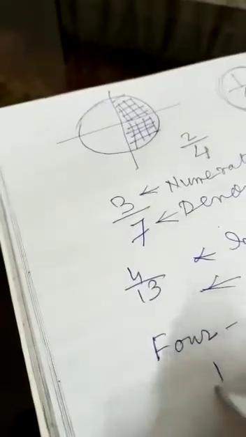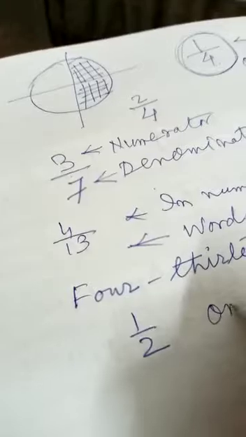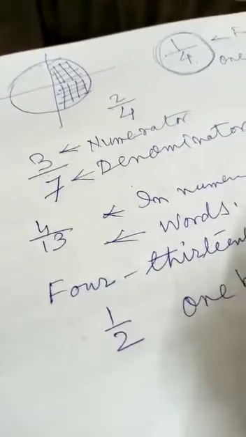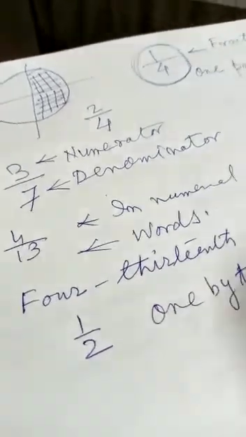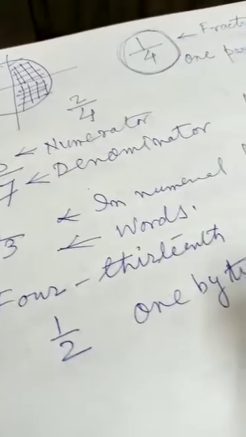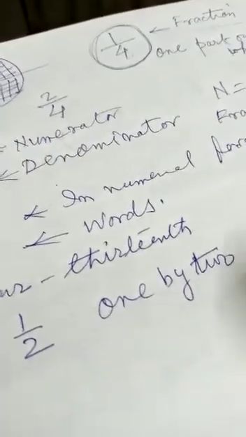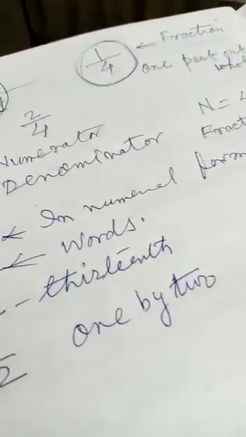Okay, so if it is 2, so we will be writing this as 1 by 2, or we can also write it as 1/2th. Okay, we can write it 1/2th also.